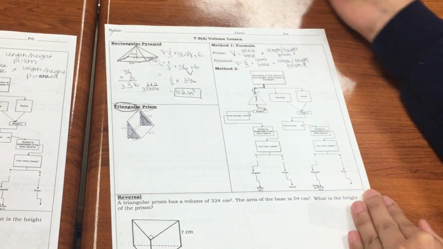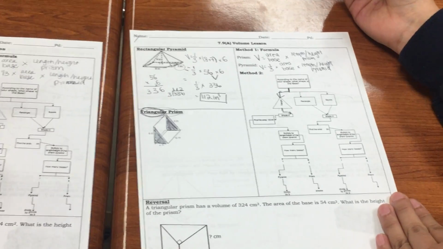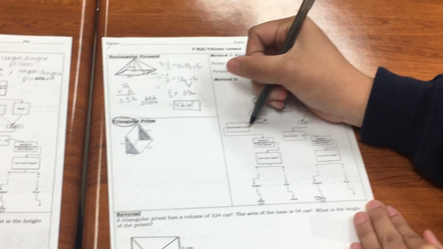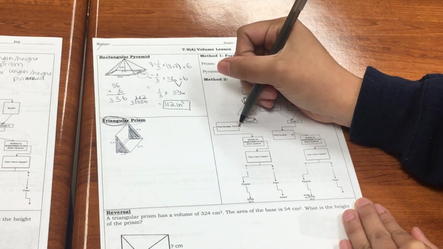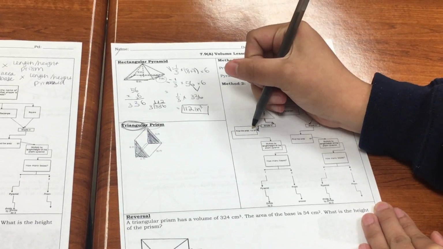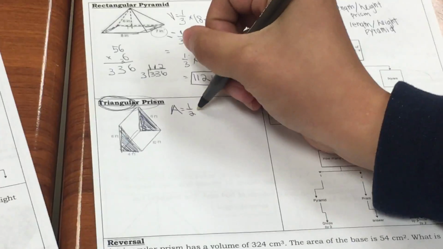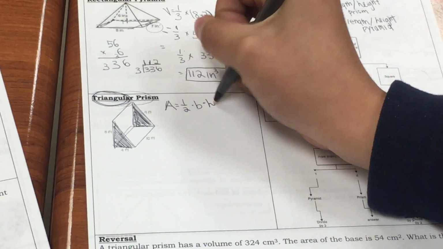So this is called the base of the shape. All right, after you shade it, what do we have to do next? Find the area. Okay, we have to find the area. The area is 1/2 base times height. So again, we're going to go ahead and find the area. We go to 1/2 base times height.